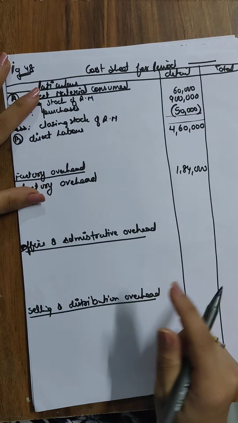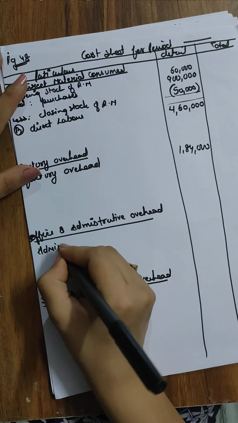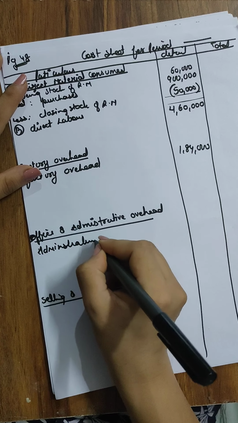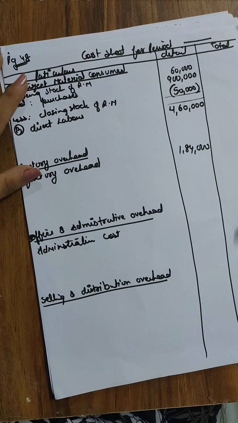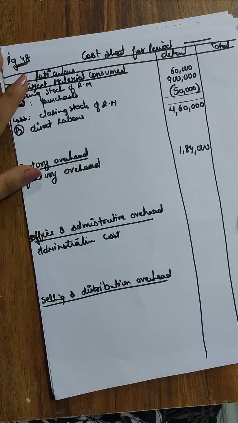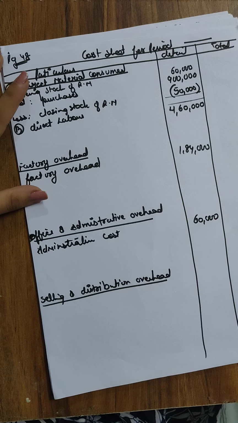So in the office and administrative overhead, I will be adding the administrative cost or overhead, whatever is given to me in the question as 60,000. So I will be writing it down as 60,000.